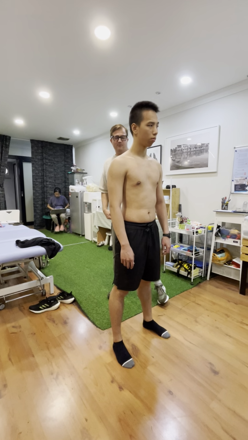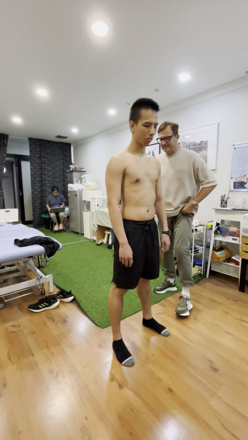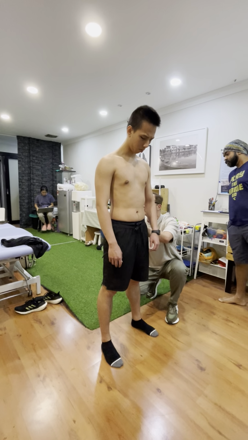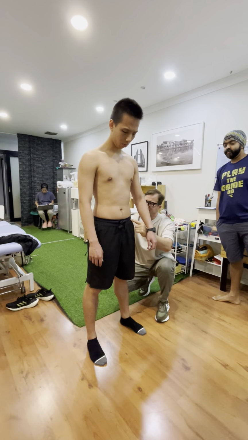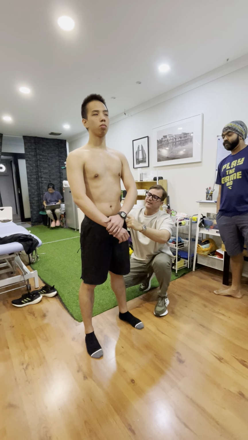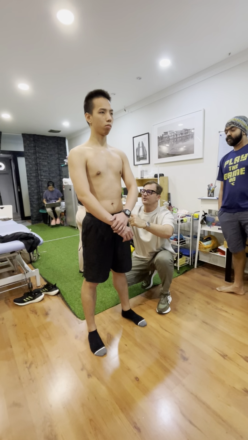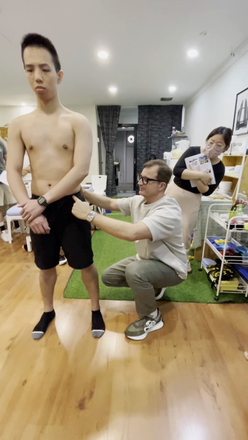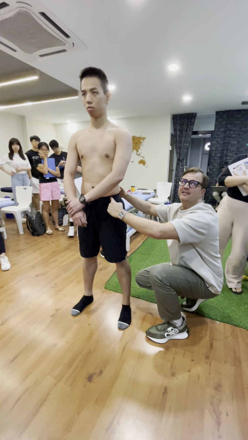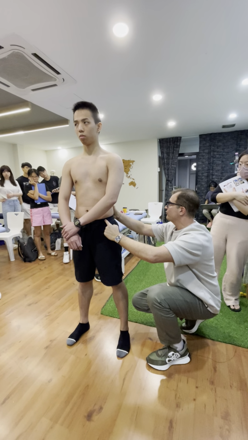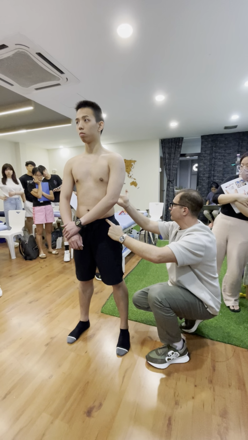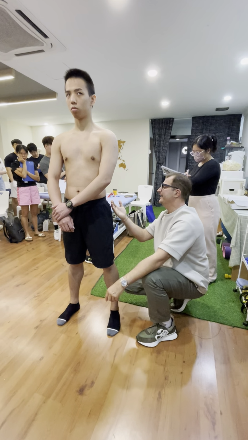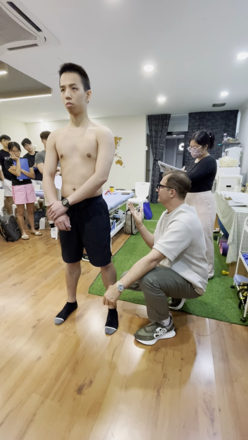Now, another thing, once we look at this from the side, I can look at the PSIS. This is your PSIS, and that's your ASIS. I look at the position of the pelvis. So he's between 10 and a little bit less, isn't it? Because if you look at the lumbar spine, it's also a bit flatter. So the natural lordosis is not really there. But it's genetic, isn't it? He doesn't have pain, so that's absolutely fine.